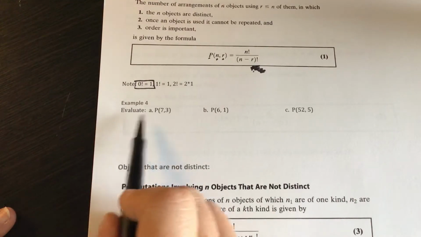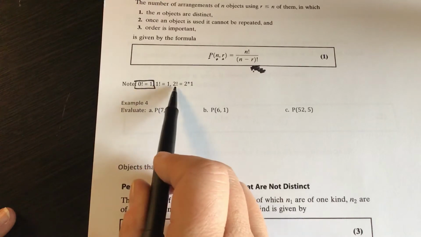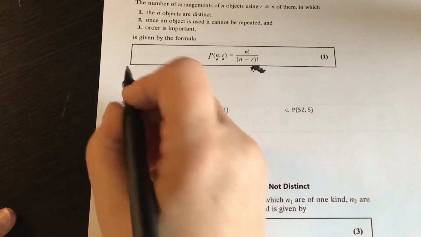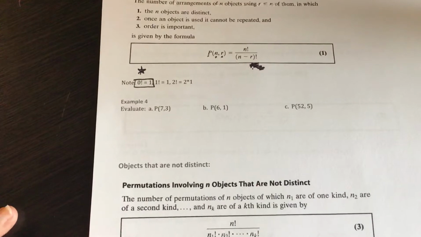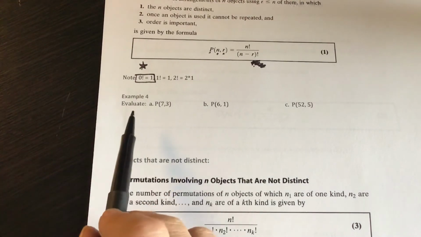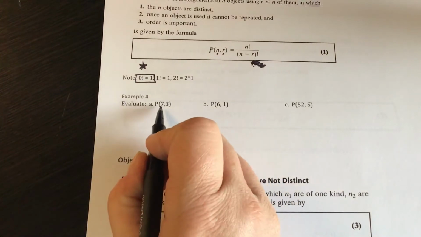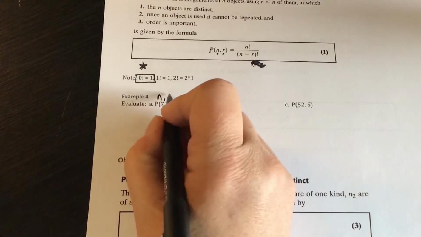And then 1 factorial is just 1. So 2 factorial is 2 times 1. But this is the one that kind of gets people. It's just a definition. 0 factorial is 1.